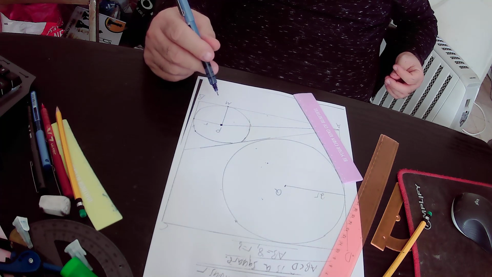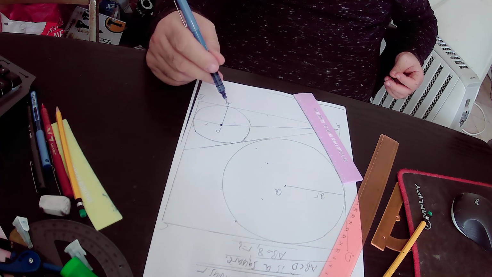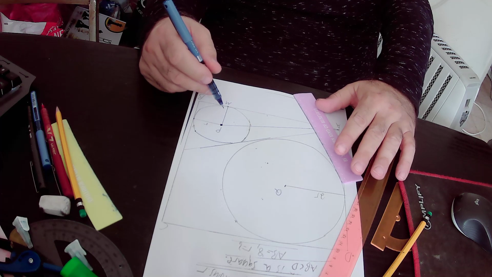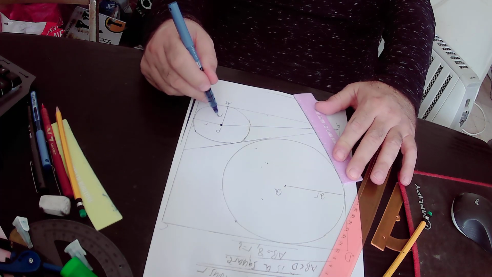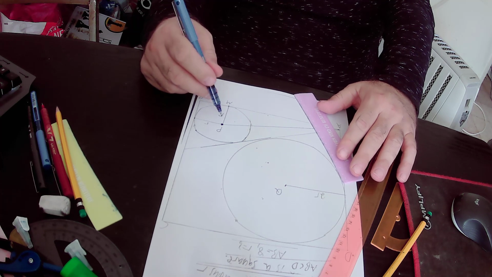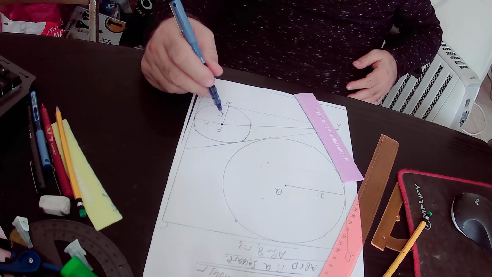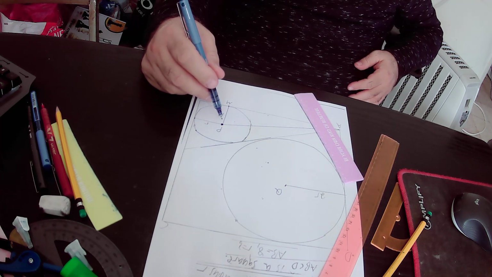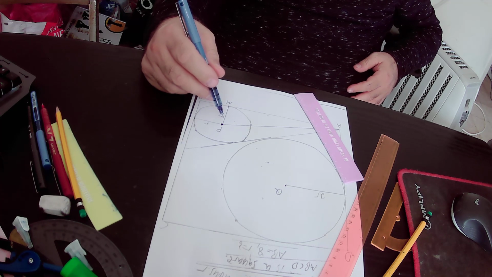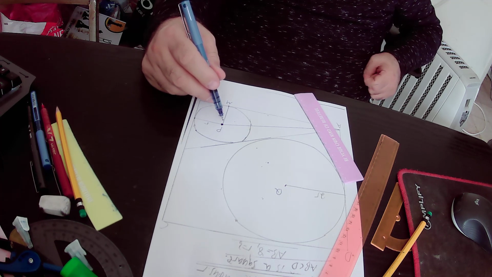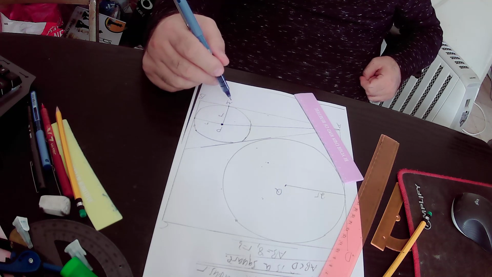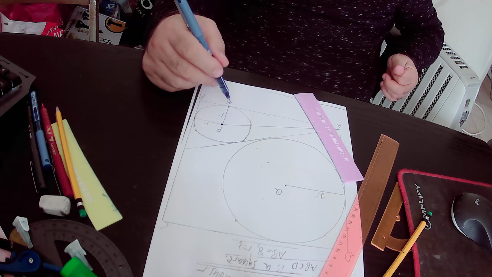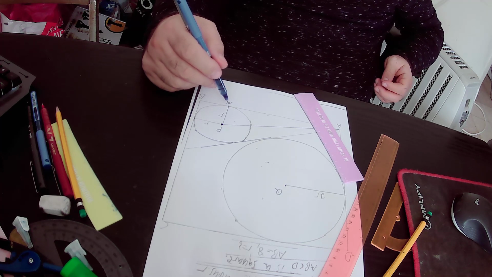I will mark it as R, the radius of this small circle, because line segment PM exits from the center of the circle, point P, and ends at point M, a point on the circle itself.